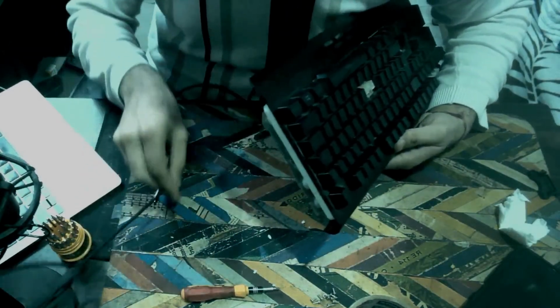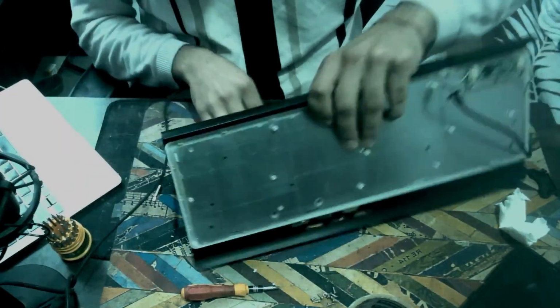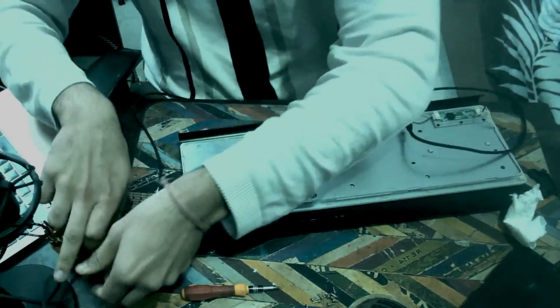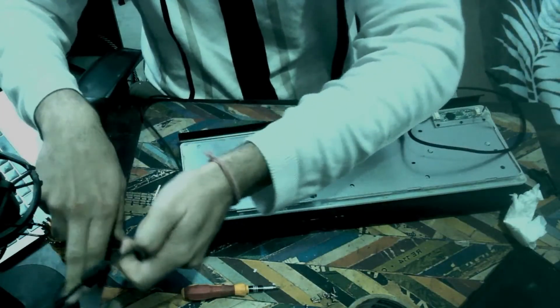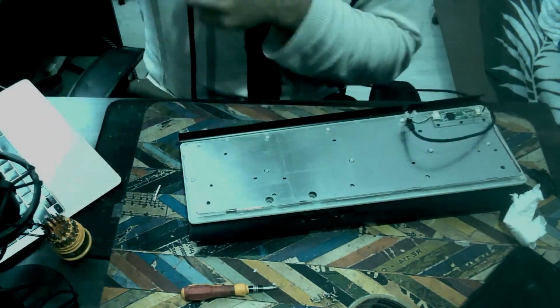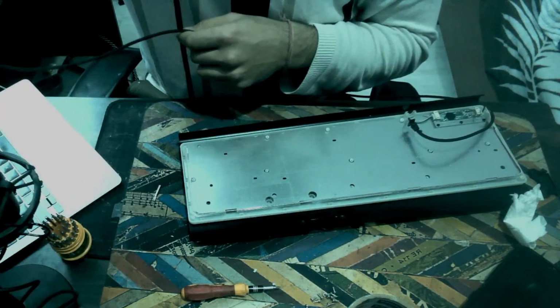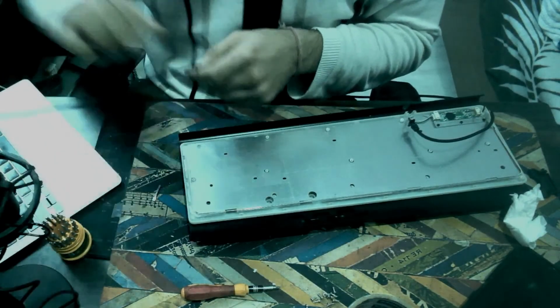So what I'm gonna do is plug this keyboard into this MacBook only. Or maybe I'll just go to PC only to plug this.